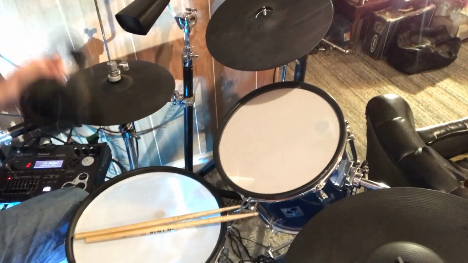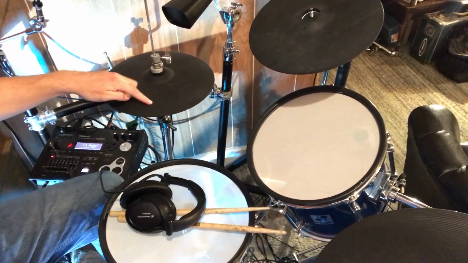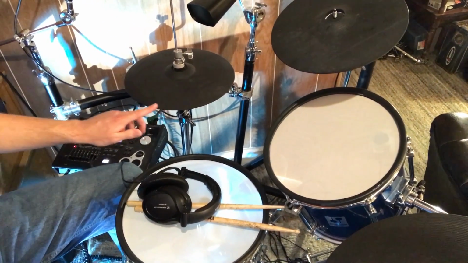Okay, so that's what it sounds like. I want to mention a couple of other things though. The first thing is that this is a free plugin, so you're not going to have a ton of controls over your trigger settings. With something like Superior Drummer, you can really dial in the hi-hat trigger response. With this thing, unfortunately, all you can hear is when you hit right here. You can't actually hear any sound when you hit the edge for some reason.